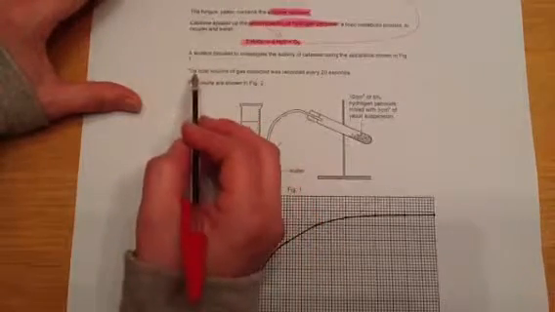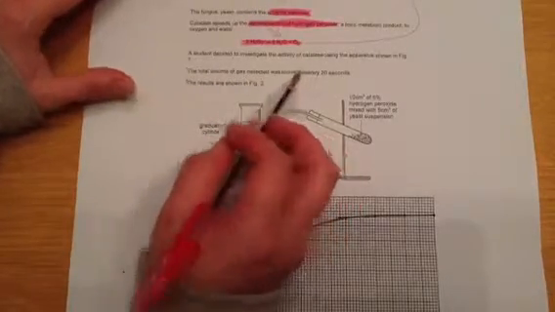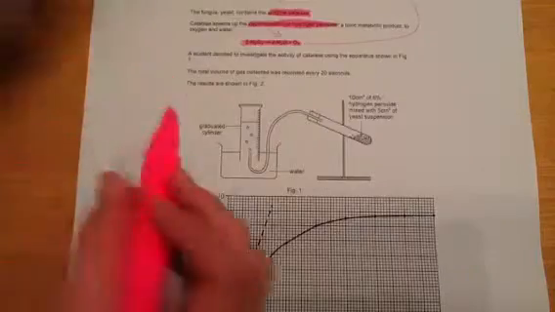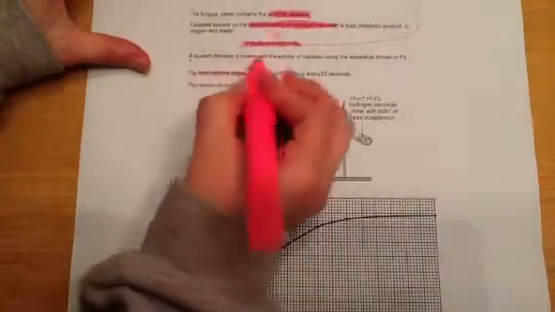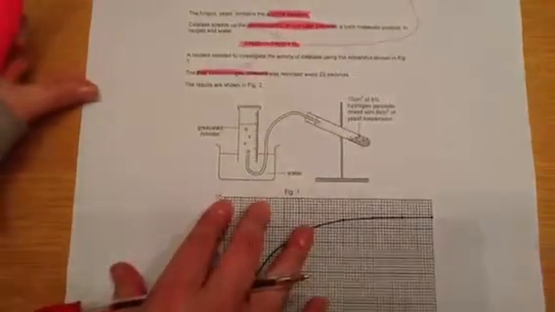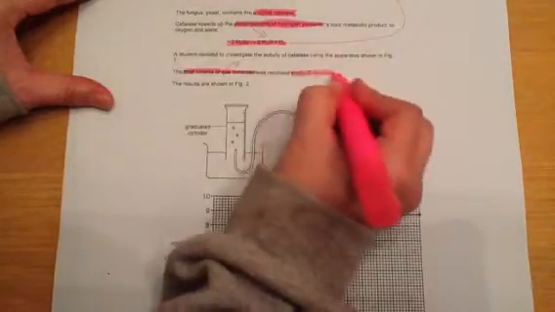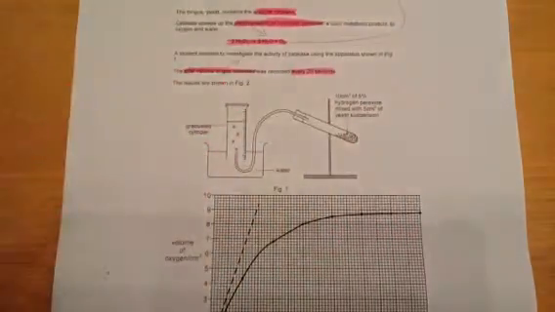So it tells us that the total volume of gas collected was recorded every 20 seconds. So there's some important information here. So the total volume of gas collected. What is that gas? So using the information that you've already been given in the question, you know what gas it is, and every 20 seconds. So we understand what the student is doing here.